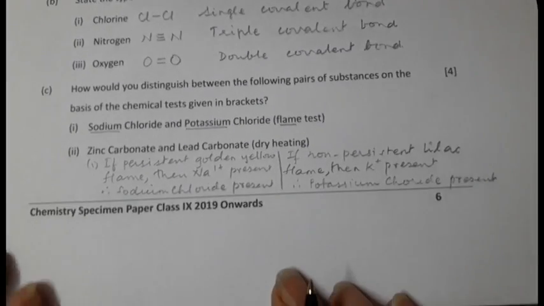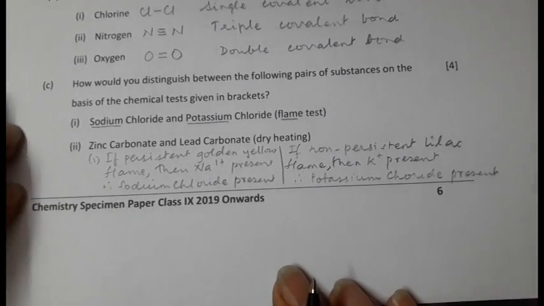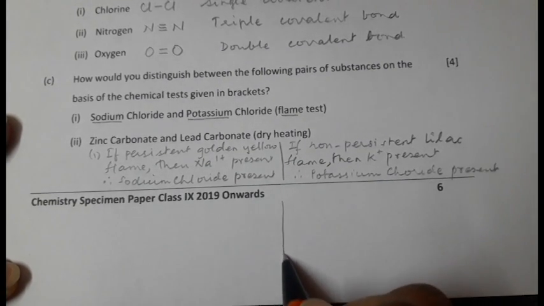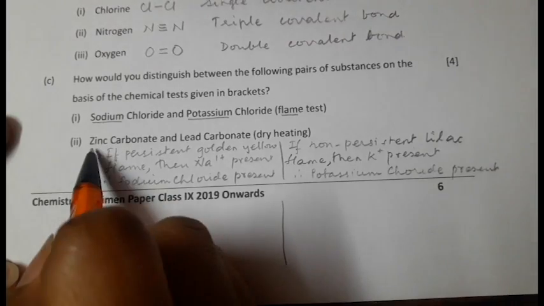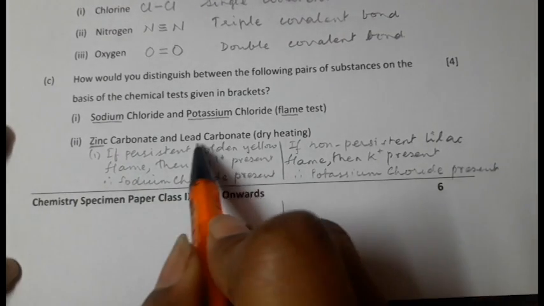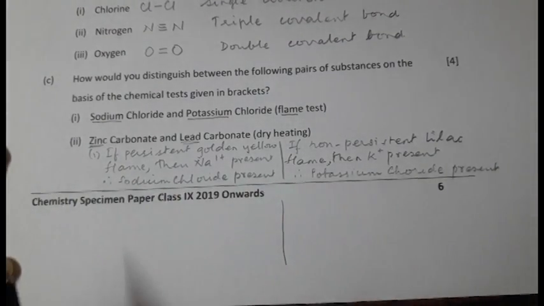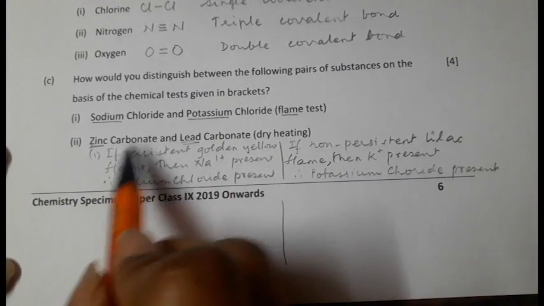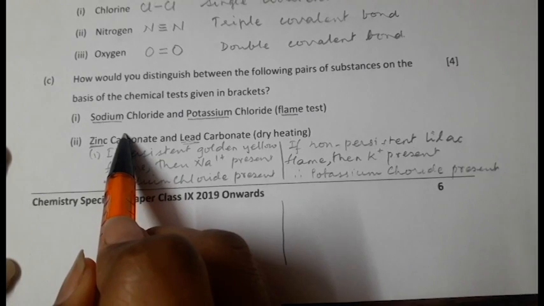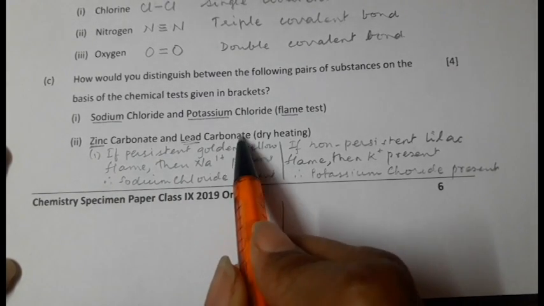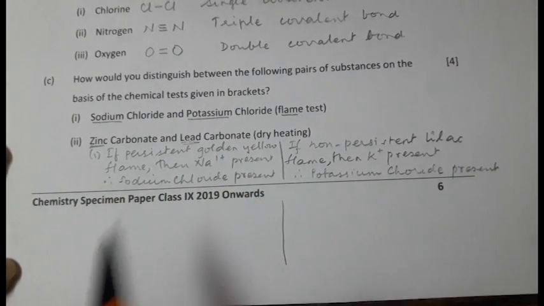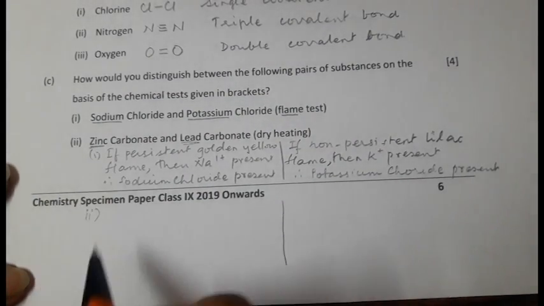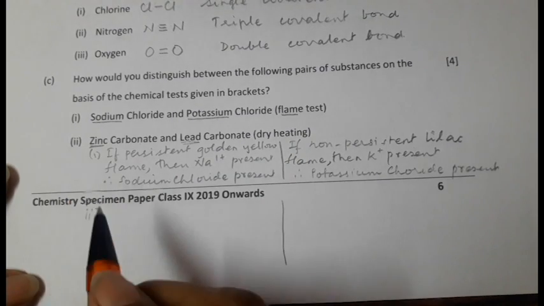We come to the second one, zinc carbonate and lead carbonate by dry heating. Now zinc carbonate, zinc is the cation and here lead is the cation. On heating, zinc carbonate will liberate CO2 and zinc oxide will remain, and here lead carbonate will give out CO2 and lead oxide will remain. So here for the second one, zinc is going to be the residue remaining.